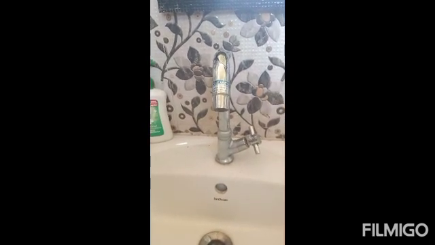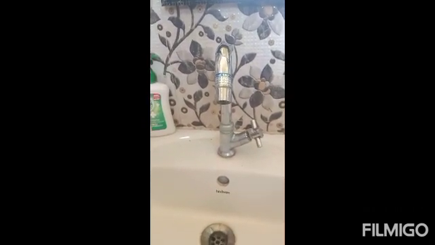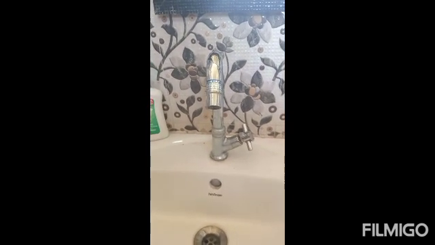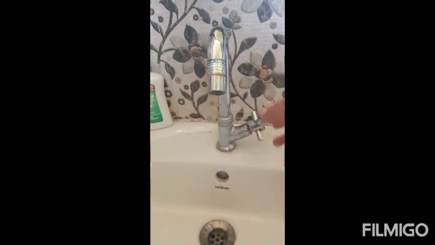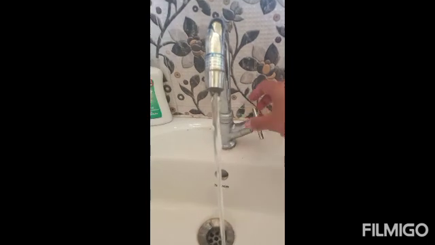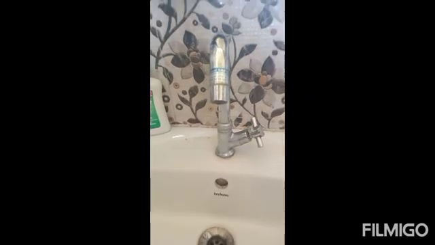And what is the conjunction here? What is the cause and effect conjunction? Very good. The cause and effect conjunction is as. As I turned the faucet on, the water started flowing. Very good.